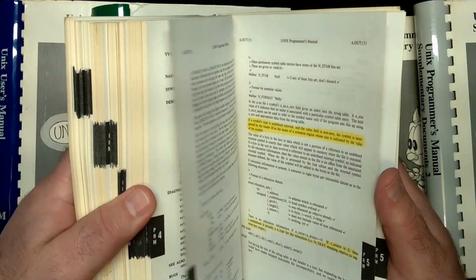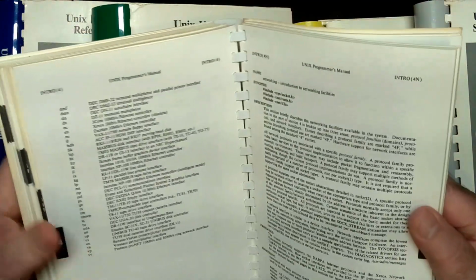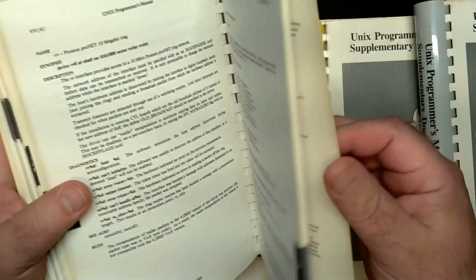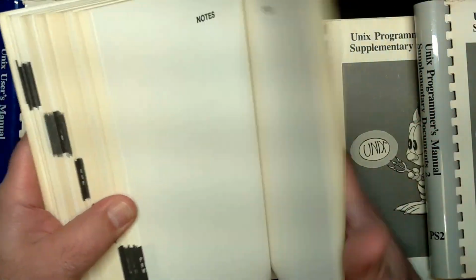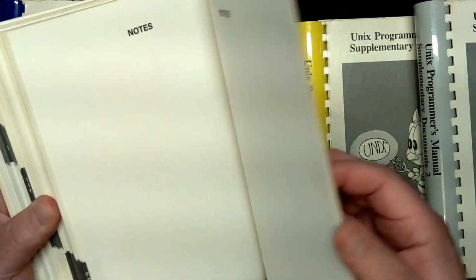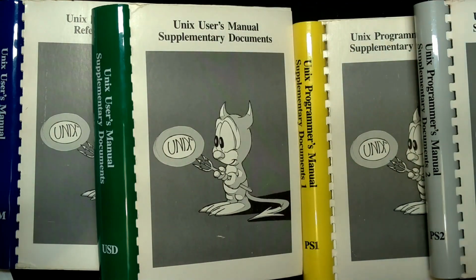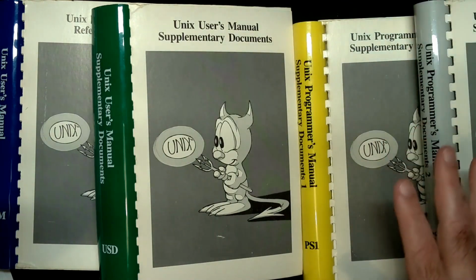What do we got in section? Section 4 was your devices. Section 5 are common file formats here, okay? And then they leave you some room for notes back here. I guess I was more into highlighting than writing my own notes back when I was using this manual. So those are the reference manuals, look like that.